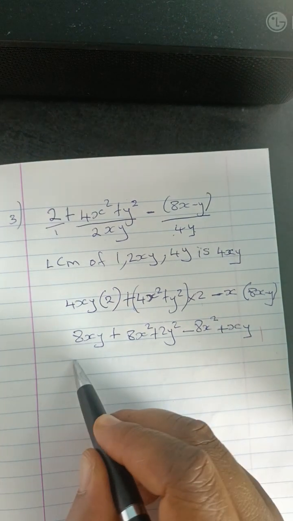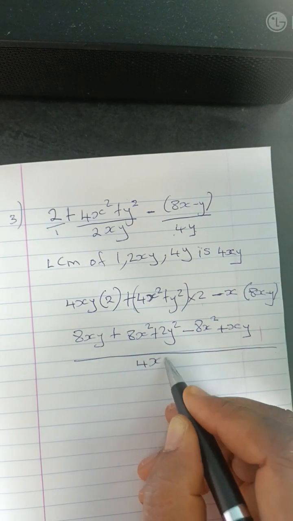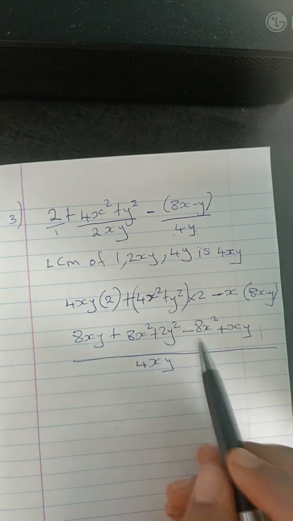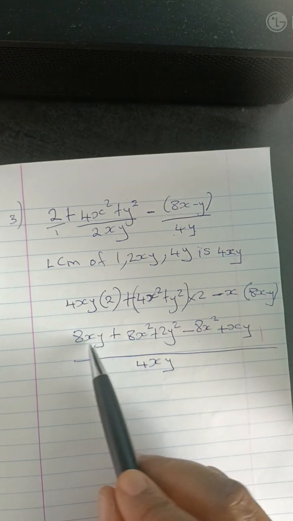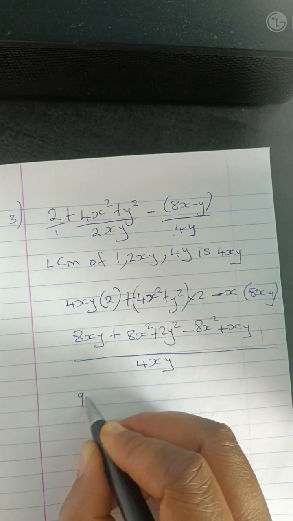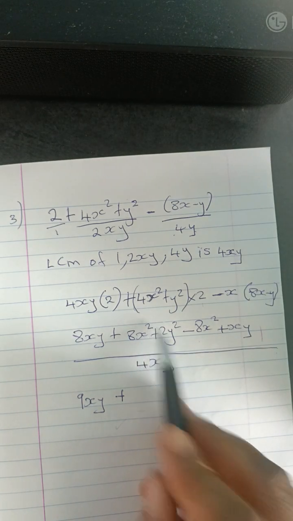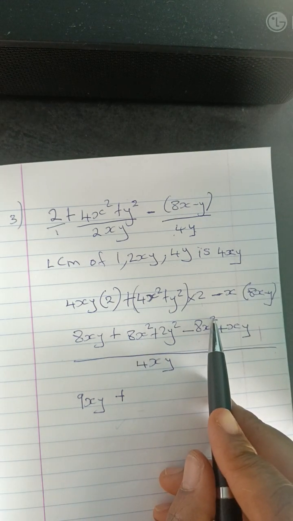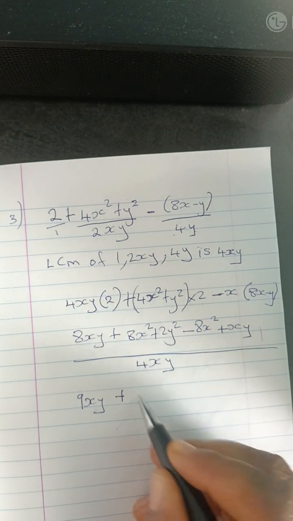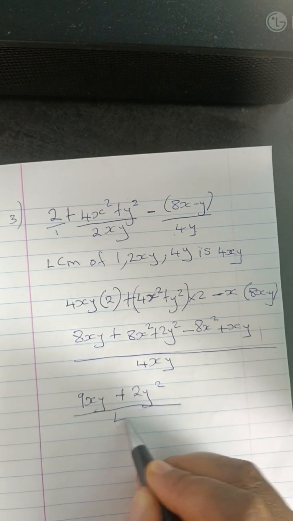Let's not forget to put our LCM, which is 4xy. We get the like terms together: 8xy plus xy is 9xy, plus 8x squared minus 8x squared is 0. So that is off. What do we have left? We just have our 2y squared over our LCM, which is 4xy.